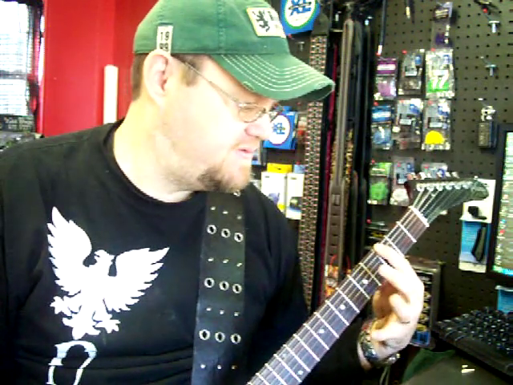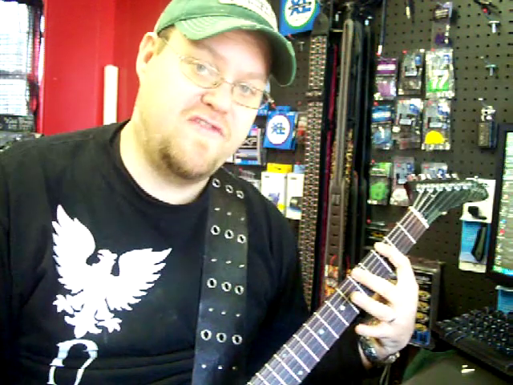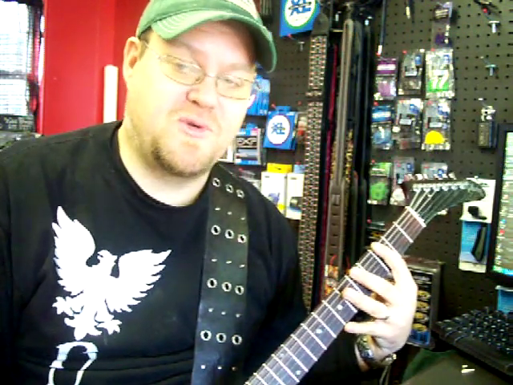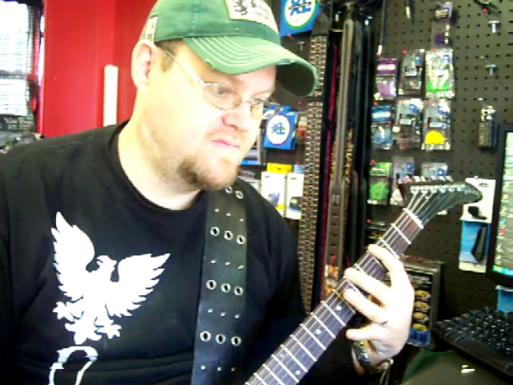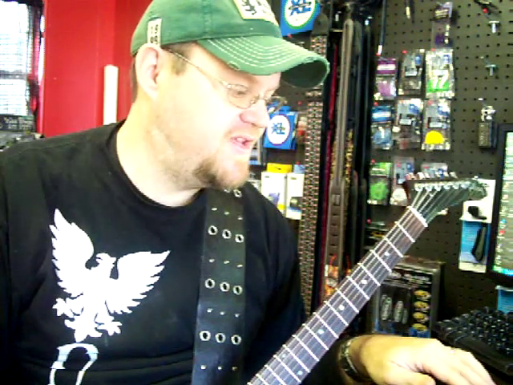Two frets, from the 3rd fret to the 5th fret, is a whole step. This is what they're called, different intervals.